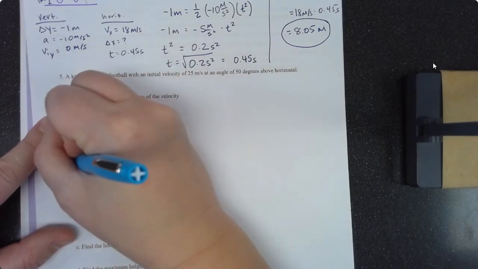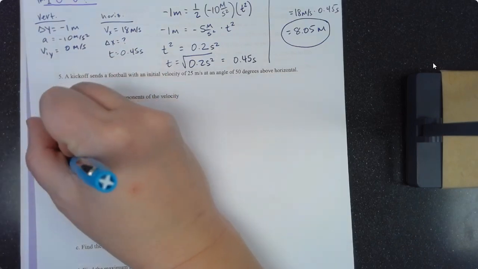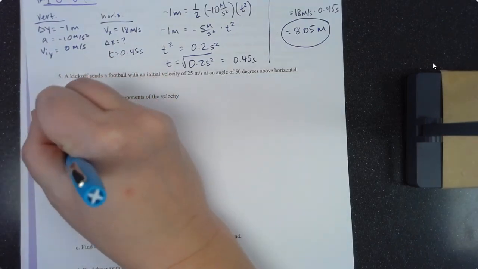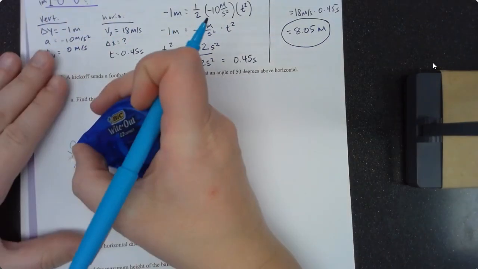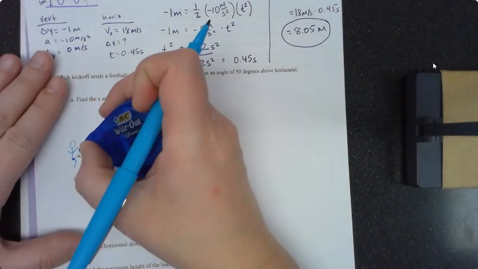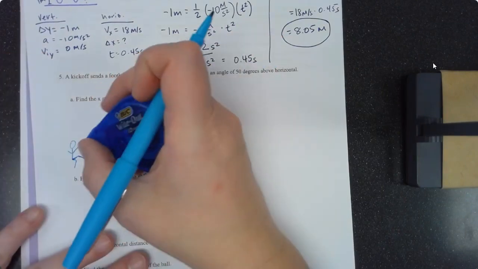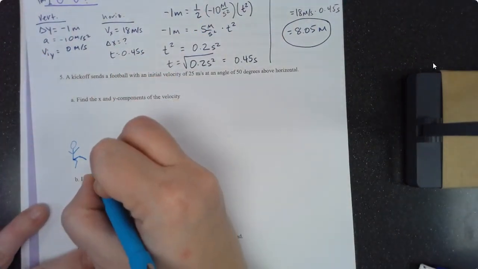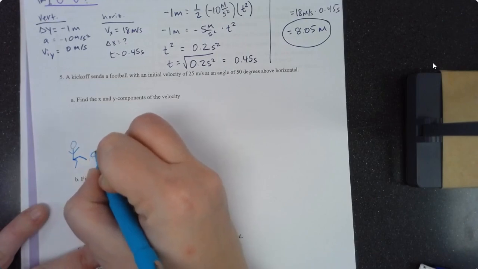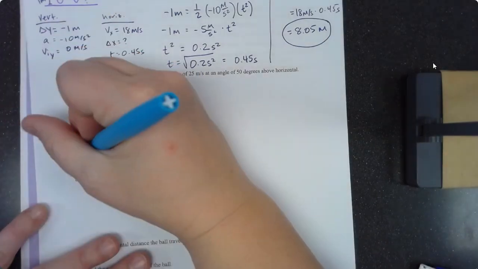Oh, that leg has too many bends in it. There you go. All right, so our football gets kicked at an angle of 50 degrees above the horizontal.